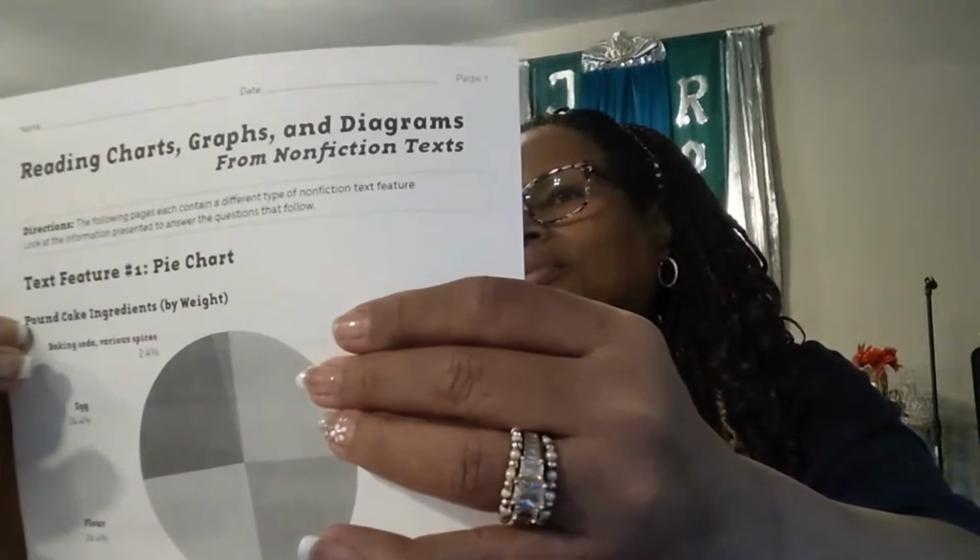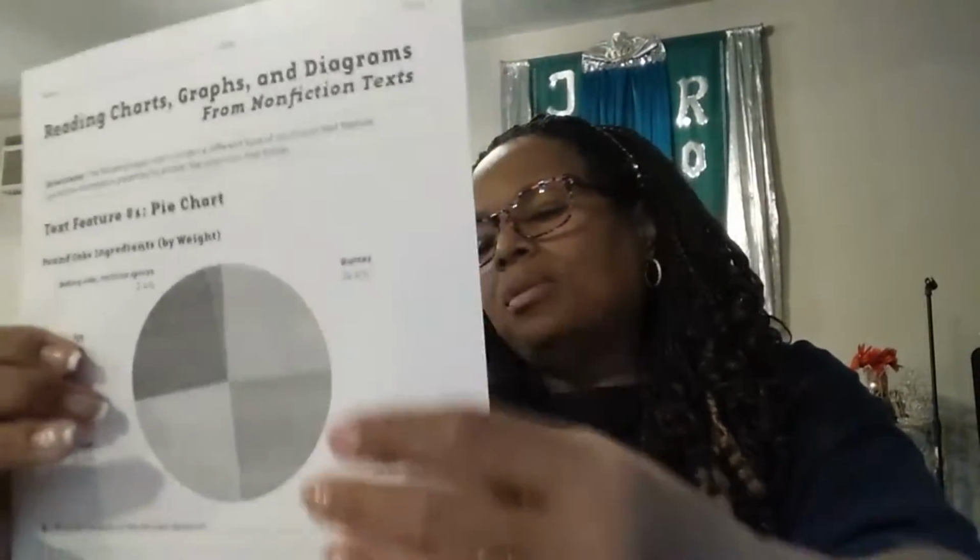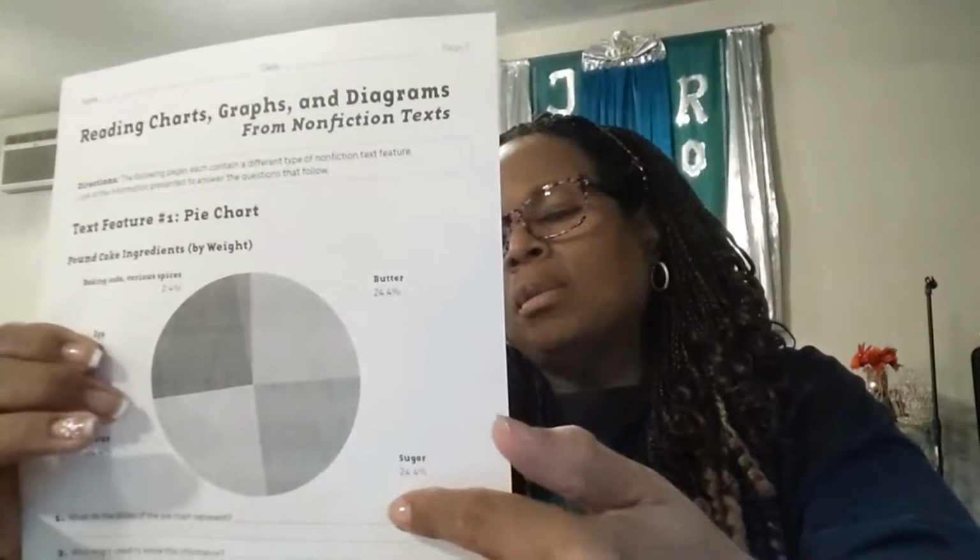All right, so let's look at number 1. What do the slices of the pie chart represent? They represent pound cake ingredients. I'm going to write it down. So the answer is pound cake ingredients by percentages.